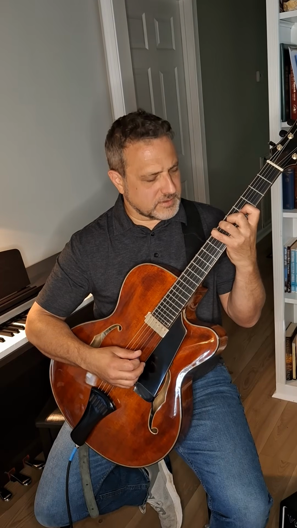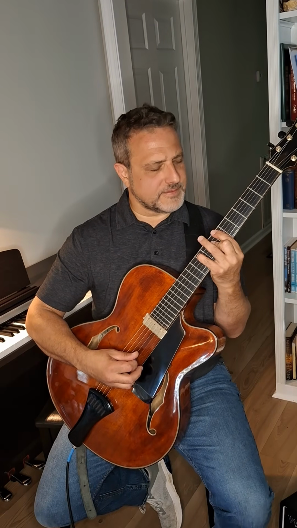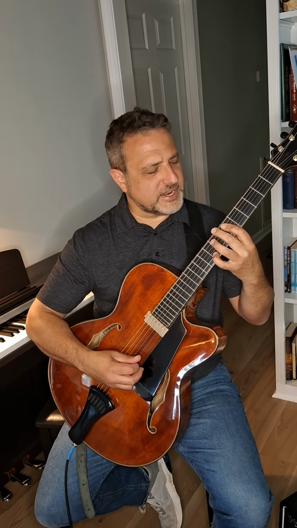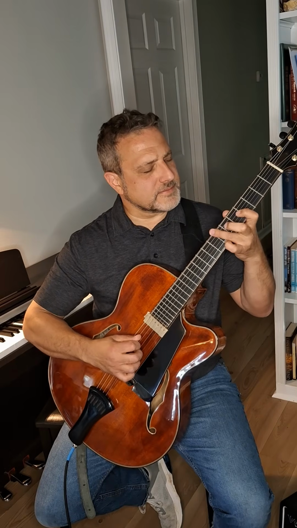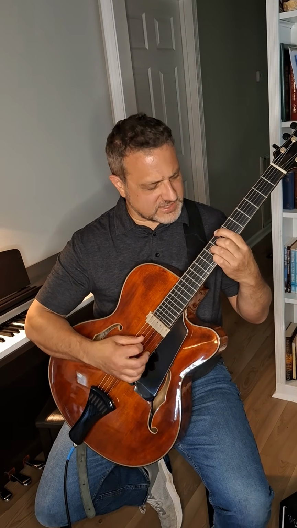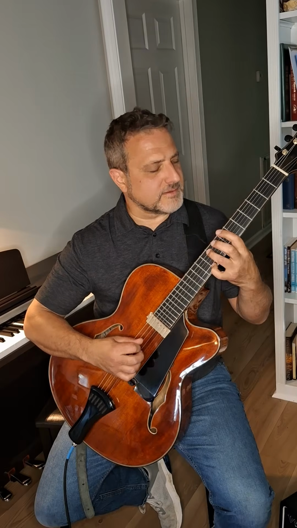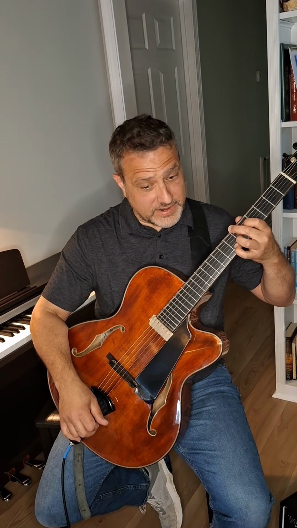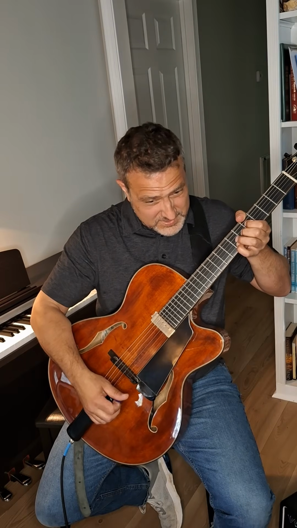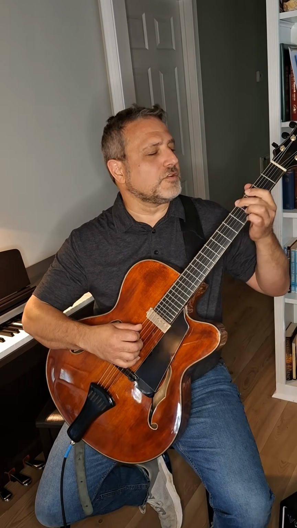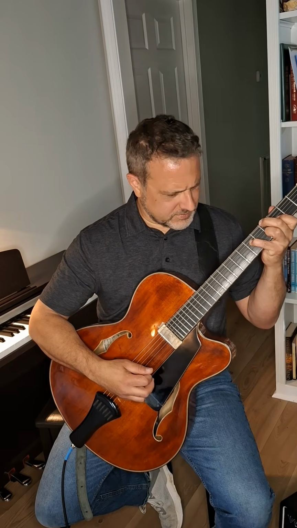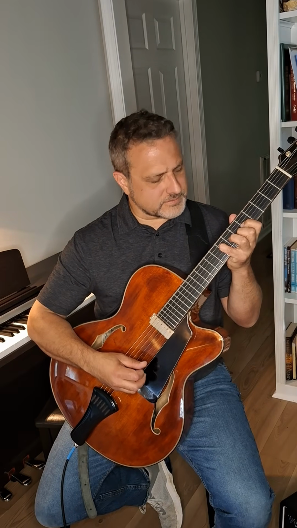So I'll just play through it. That's the tonic, dominant, and then subdominant to dominant to tonic, to minor tonic. Now we've gone to a dominant, and then we resolve to a relative key, which is A flat.